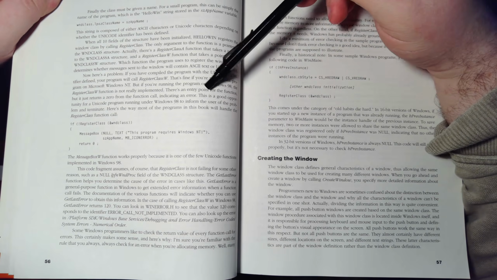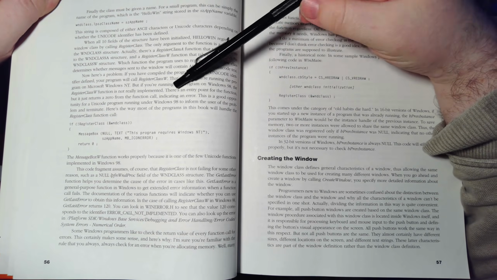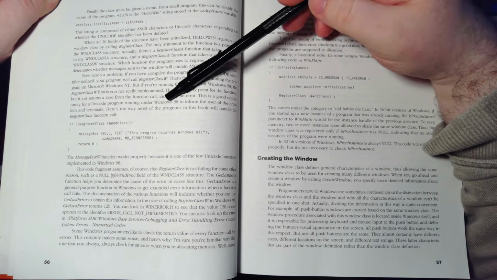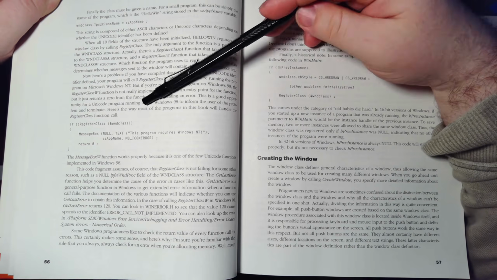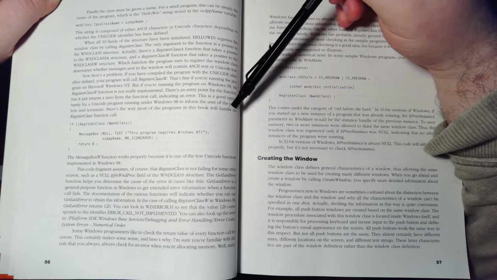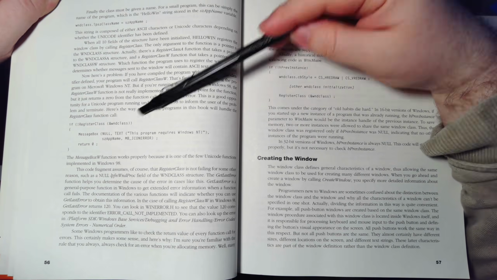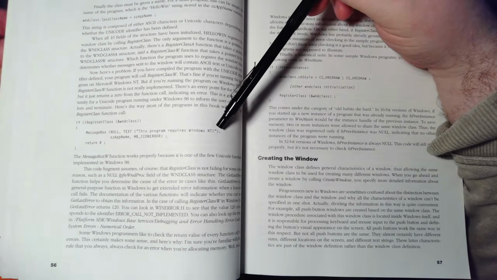There's an entry point for the function, but it just returns a 0 for the function call, indicating an error. This is a good opportunity for the Unicode program running under Windows 98 to inform the user of the problem and terminate. Here's the way most of the programs in this book will handle the RegisterClass function call. So this is what we saw earlier, and this is what I said is practically impossible in today's day and age.